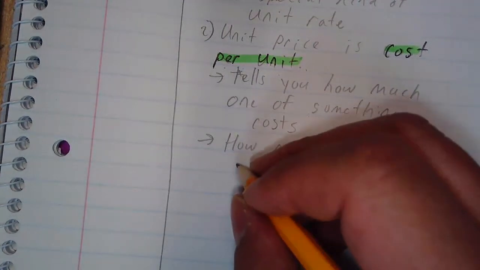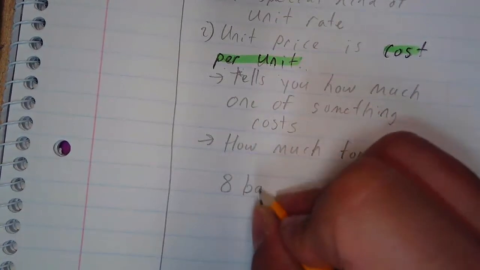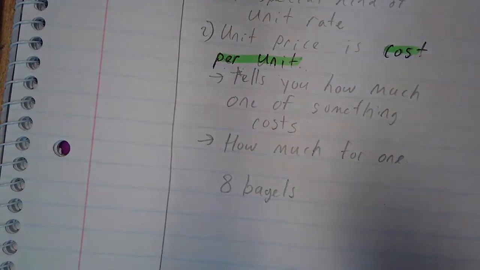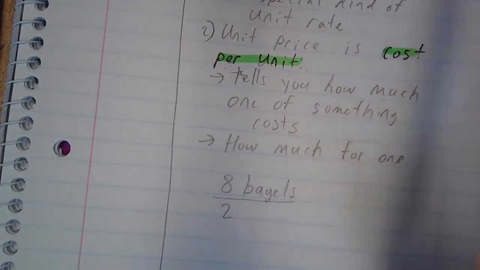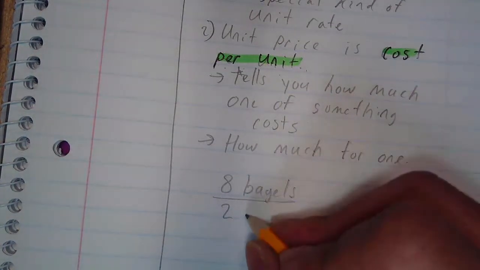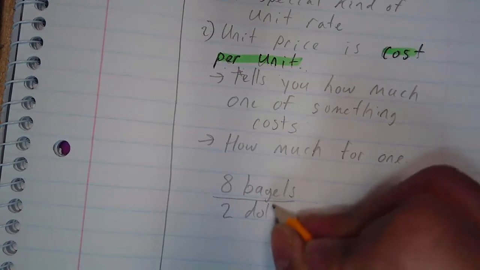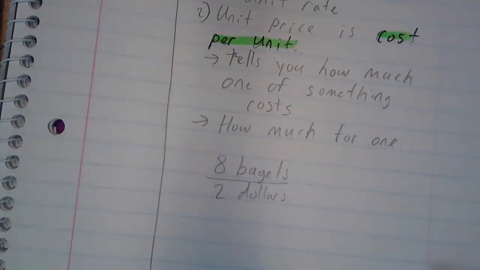Let's see. 8 bagels for... No, wait. You know what? I'm going to do this anyways. How much for one?